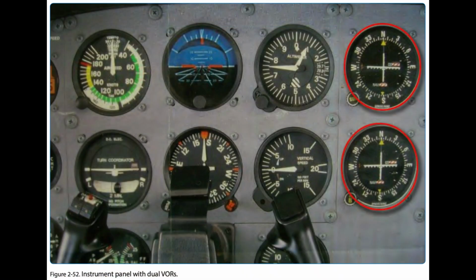Dual VOR check. If a VOT or VOR checkpoint is not available and the aircraft is equipped with dual VORs, the equipment may be checked against one another by tuning both sets to the VOR facility at the same time and noting the indicated bearings to that station. Figure 2-52. A difference greater than 4 degrees between the two VORs indicates that one of the receivers may be out of tolerance.